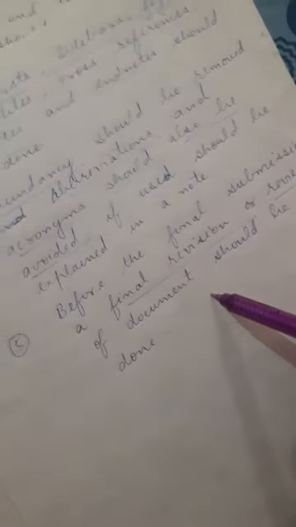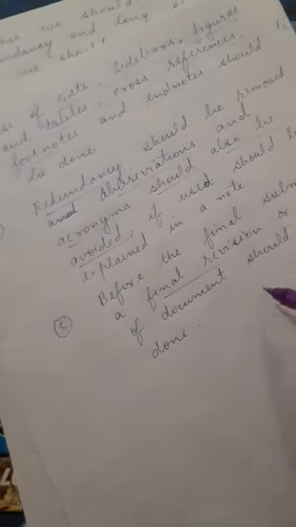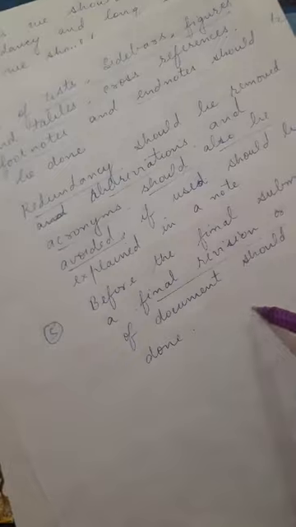So these are the elements that you should consider for good technical writing.